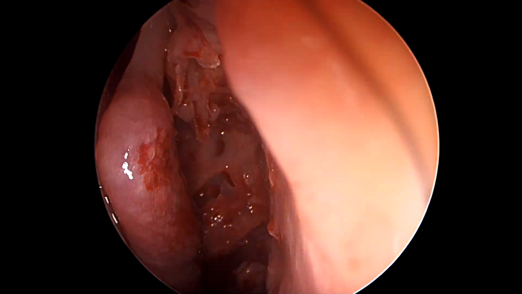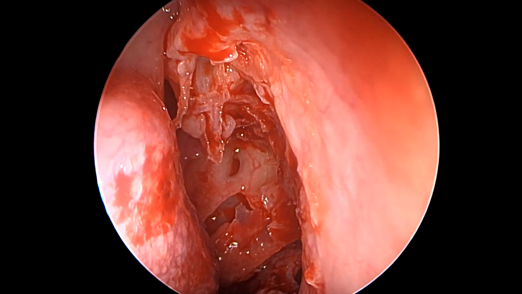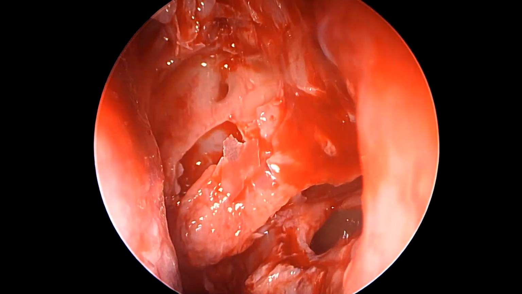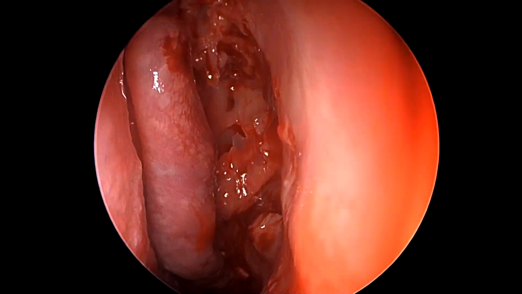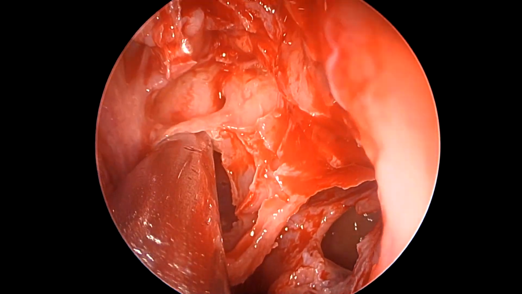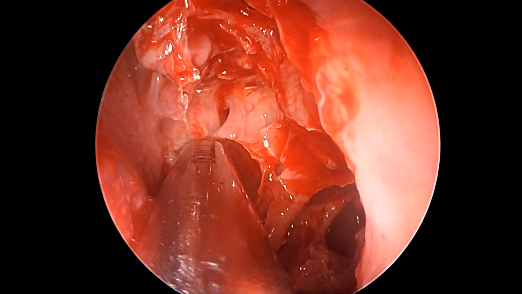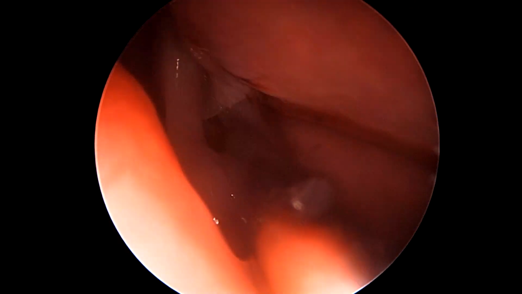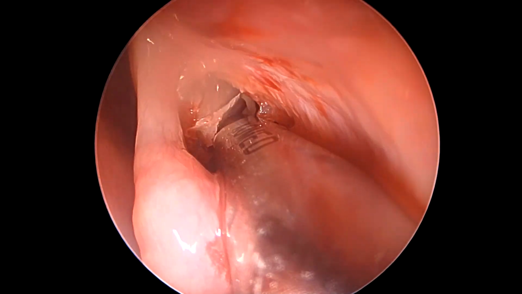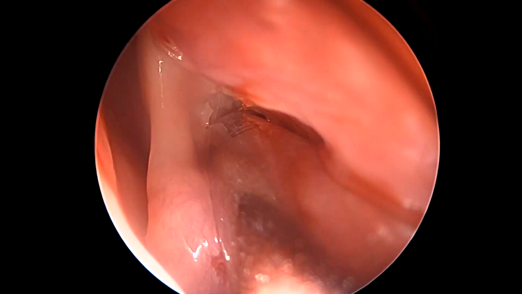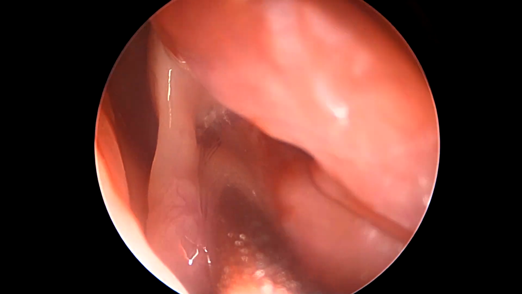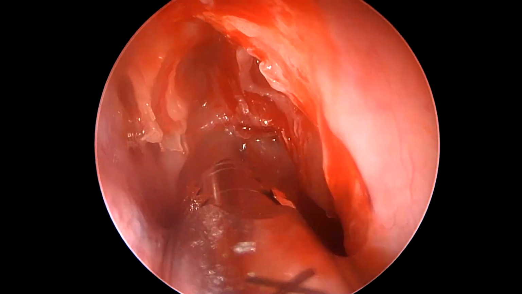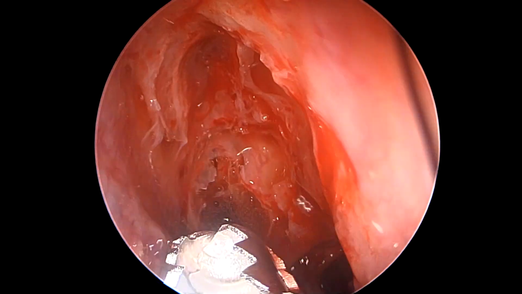This is the most superior part of the uncinate process, which is also many times the posterior wall of the agger nasi, and this is now being removed. And now we can see that we have an access toward the basal lamella as well, which we have now penetrated using our straight microdebrider blade. As we penetrate the basal lamella, we also remove the superior attachment of the uncinate process here. We can see the open agger nasi cell, which happens to be just underneath the axilla of the middle turbinate.